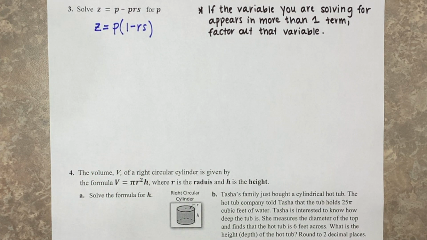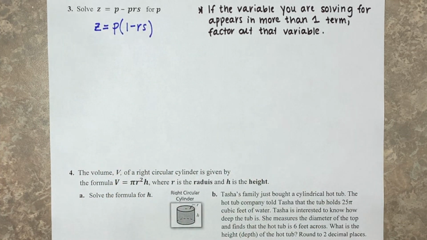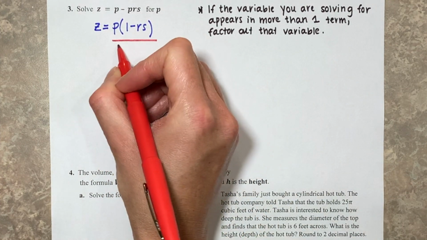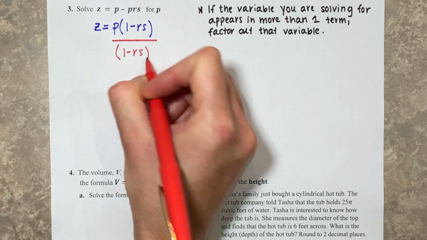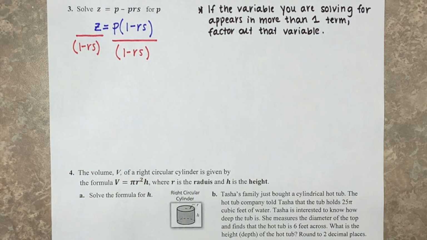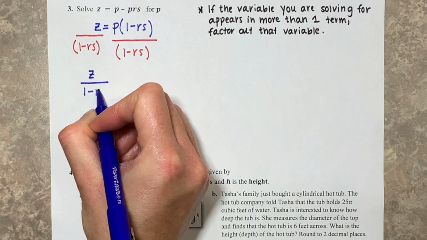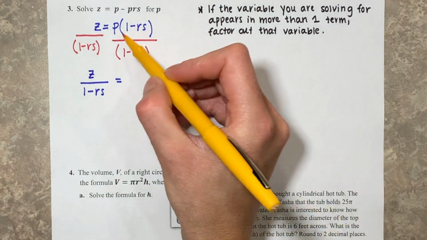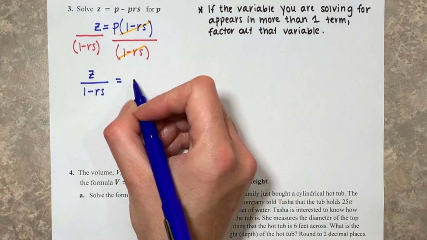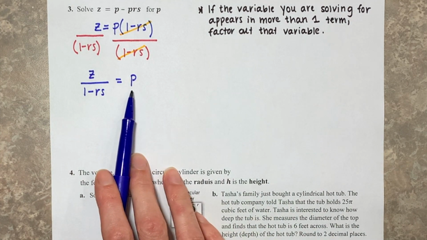Well, we're trying to isolate p. Now, we can isolate p very quickly by getting rid of this quantity right here. P is being multiplied by this quantity, so let's divide by the quantity 1 minus rs, and then we can divide the other side by that quantity. That will leave us with z divided by 1 minus rs is equal to, these will cancel, and we'll just be left with p on the right. So we've succeeded. We've isolated p.